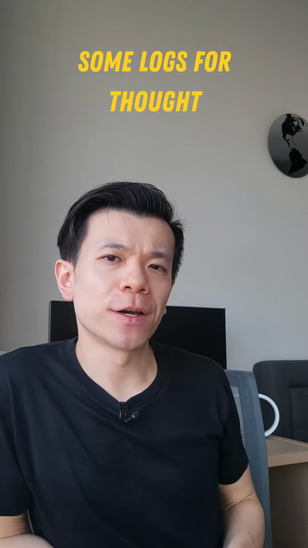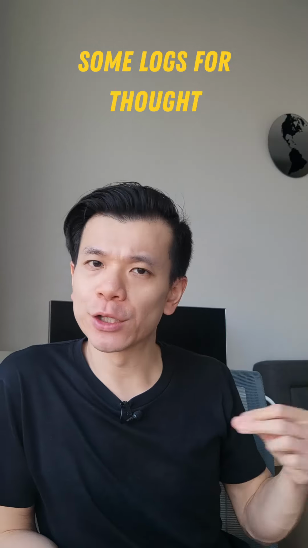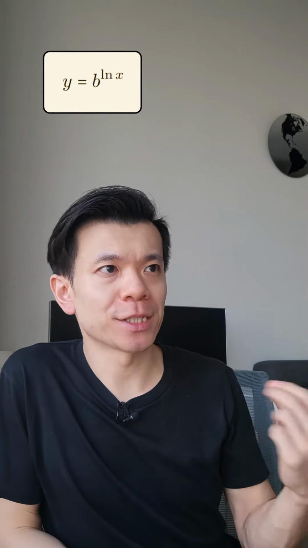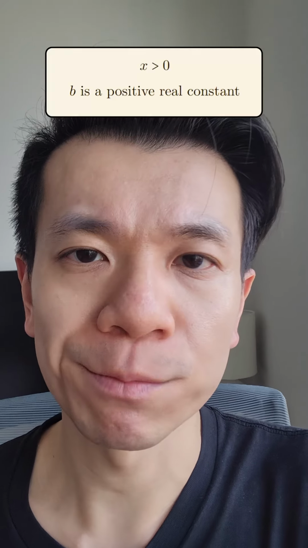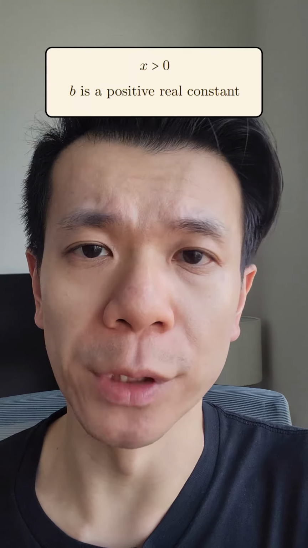Here is something that I find to be so strange, yet so cool at the same time. y equals b to the power of ln x is the exact same function as y equals x to the power of ln b. Assuming that the domain of these functions is x greater than 0, and b should also be some positive real number.